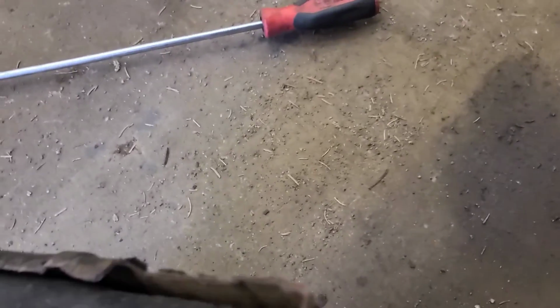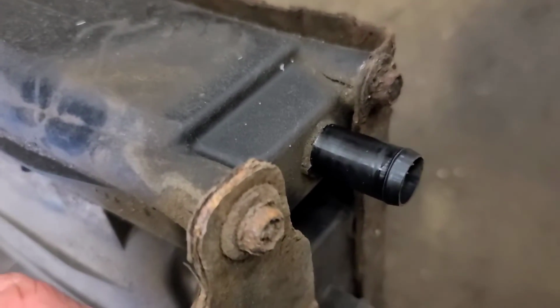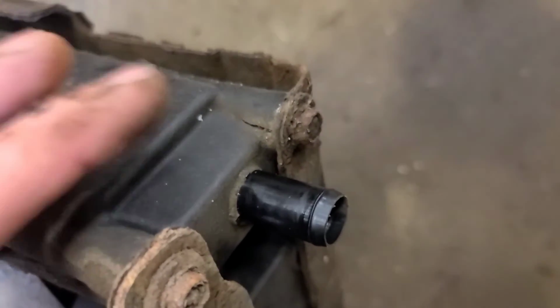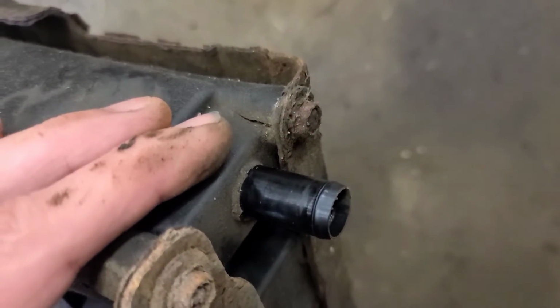You can see the crack in the ear here, and that one there. That steel bolt goes into the plastic, and the salt wicks its way up and causes oxidation, rust, and it cracks the housing. That's just poor design.